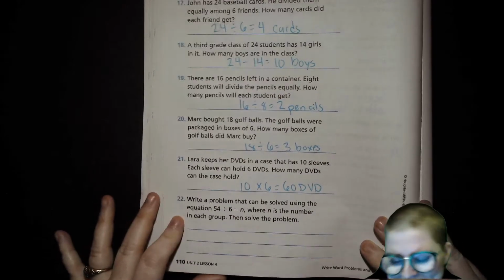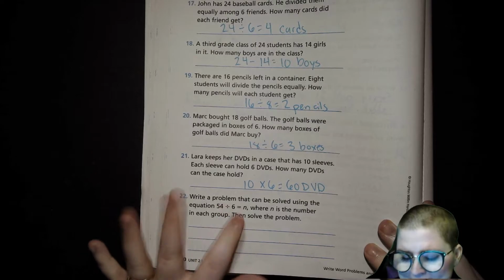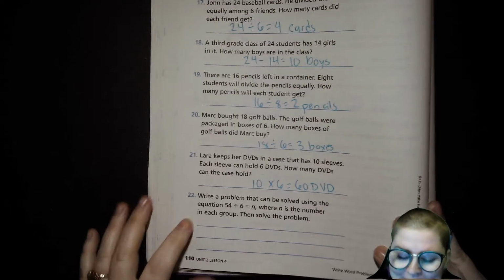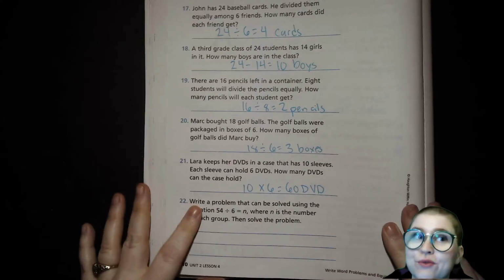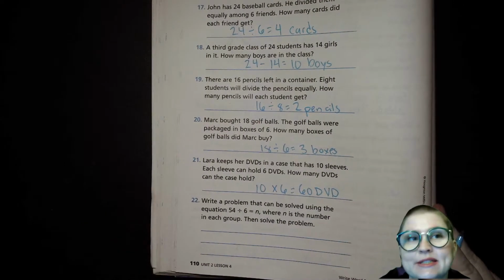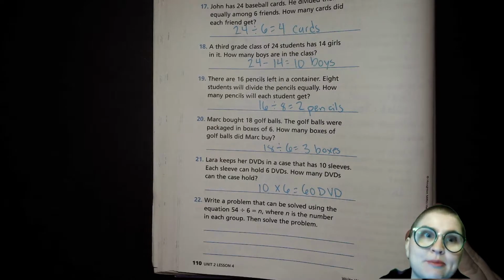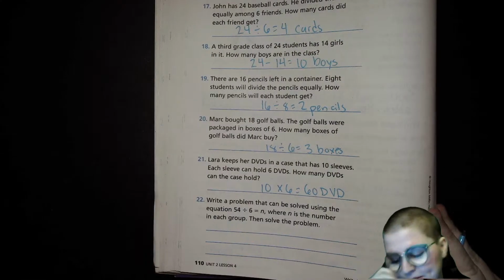Write a problem that can be solved using the equation 54 divided by 6 equals n, where n is the number in each group, then solve the problem. So it's equal groups, right? So this is one of those where it's like things on a plate or horses in a barn, right? So we'll use n for nuggets, like chicken nuggets.